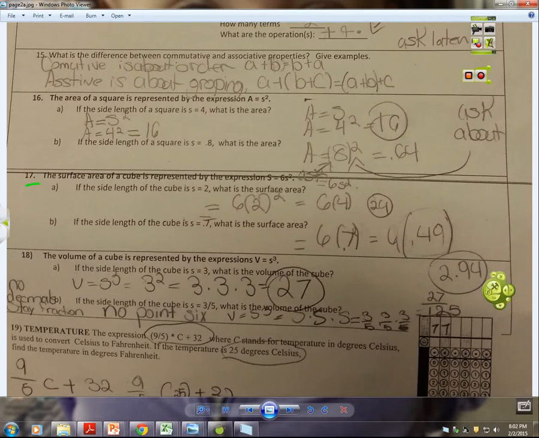17. The surface area of a cube is represented by the expression S equals 6S squared. Didn't we just do that? These are almost exactly the same. If the side length is 2, 2 squared, 2 times 2 is 4. So 6 times 4 equals 24.